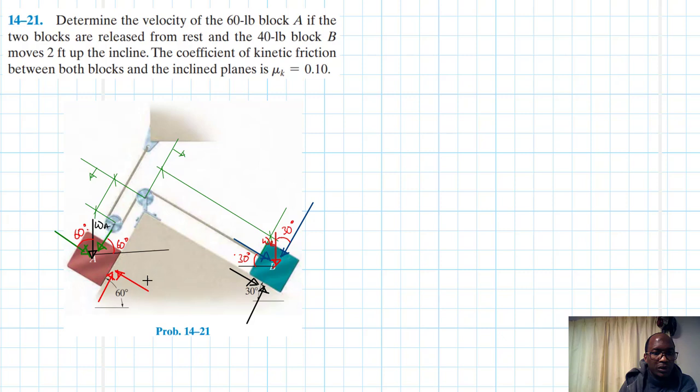This is the normal force A, and this one is the friction force A. Then we do have components. This is WA sine 60. This is WA cos 60.